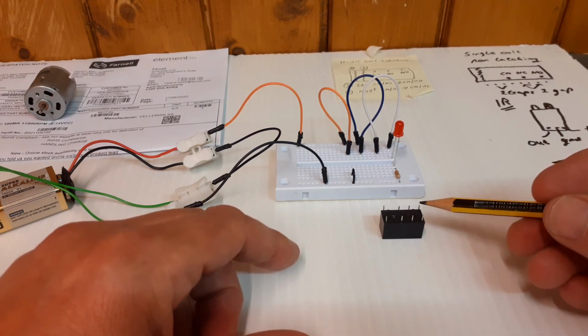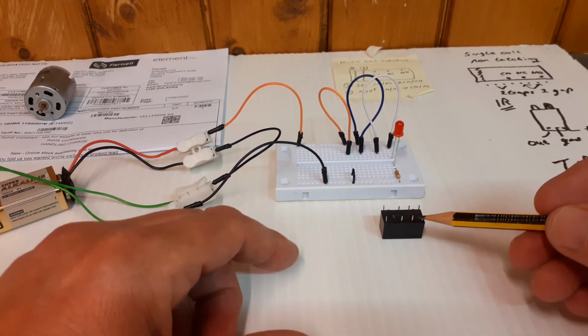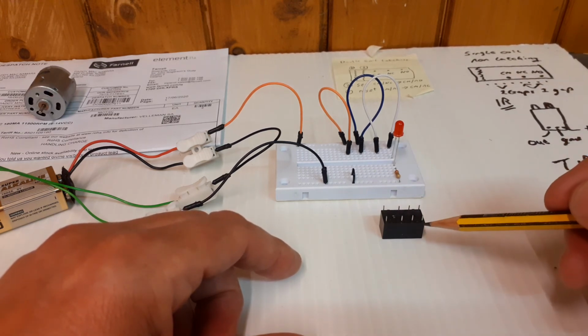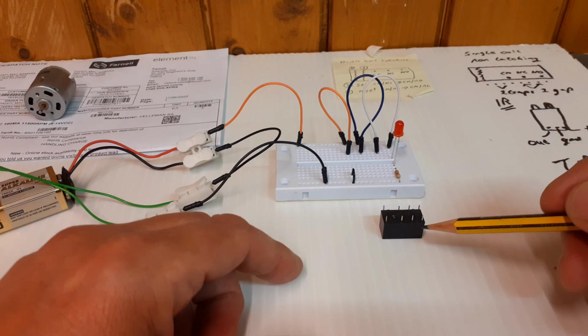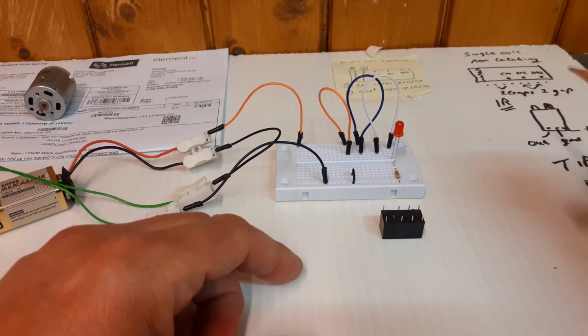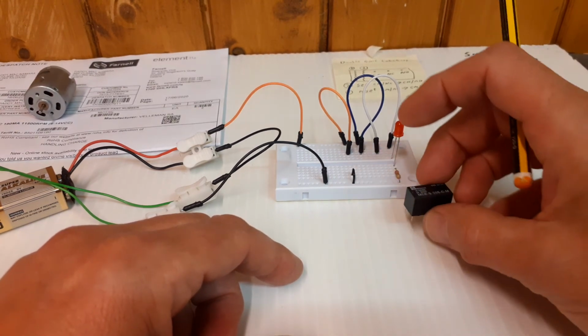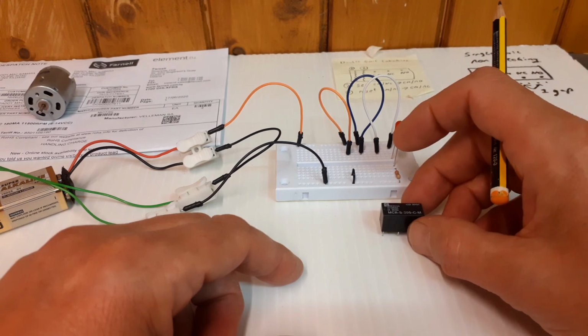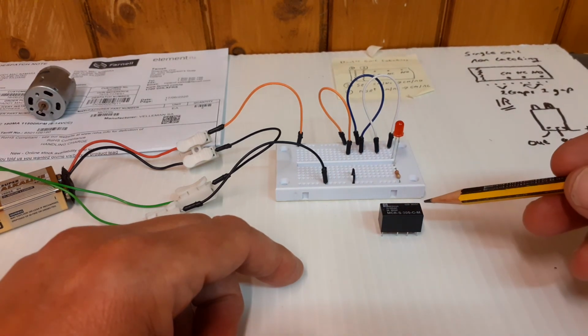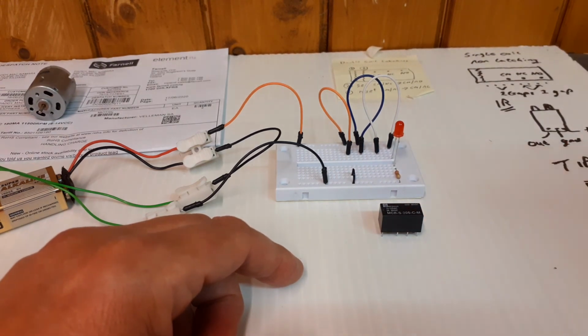I could be switching on and off the LED, and I could be turning on or off a motor with these ones. And we'll be looking at a bit more detail on that later on. So that's how relays work. That's what we call a single coil relay, basically. Over and out.